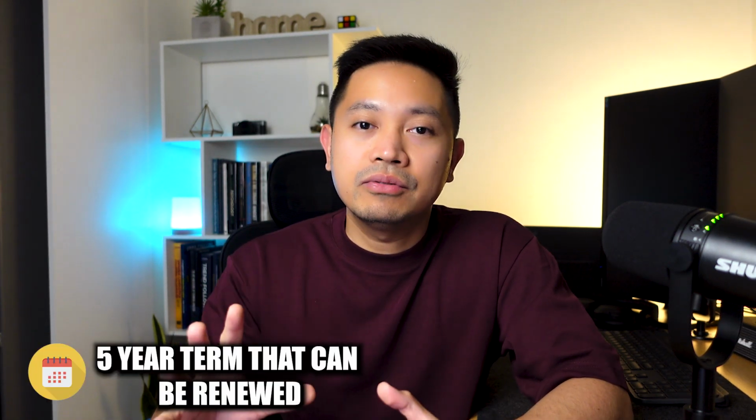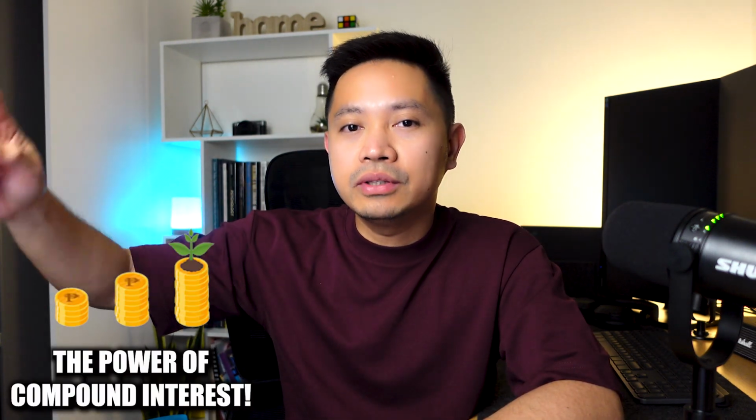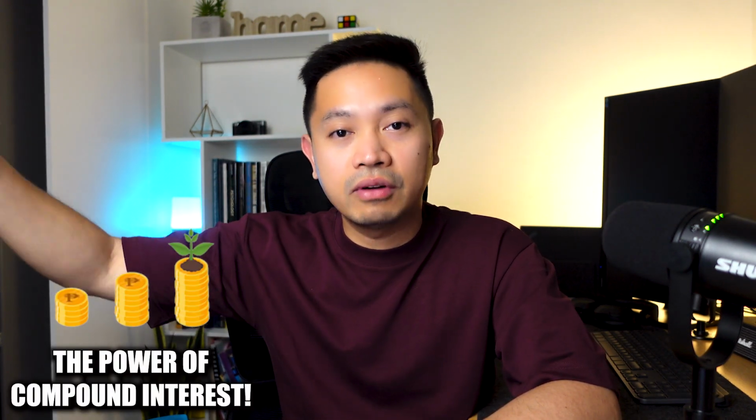Third reason is yung 5-year term that can actually be renewed after it matured. So basically, this allows you to compound your earnings. Kapag nag-mature na yung MP2 mo, pwede mo siyang i-roll or i-renew for another 5 years and that way nag-accumulate yung dividend earnings mo for another 5 years. In fact, hindi mo na kailangan mag-antay ng 5 years kasi they are allowing you to create another account to earn more and create more streams of income in the future.